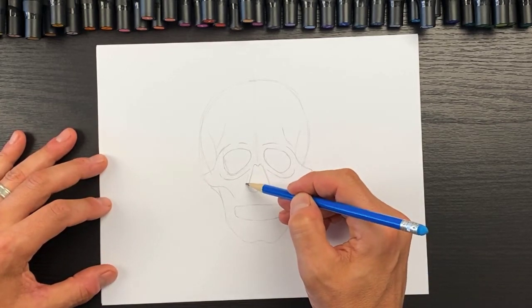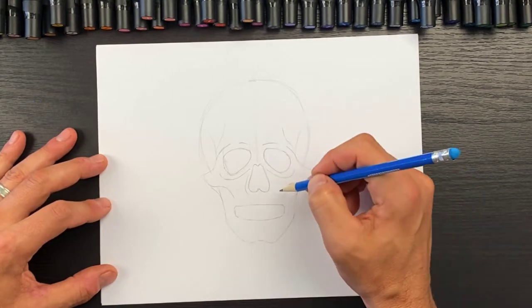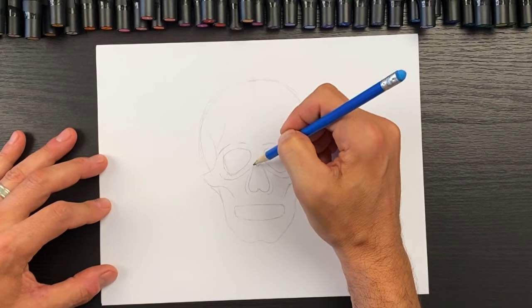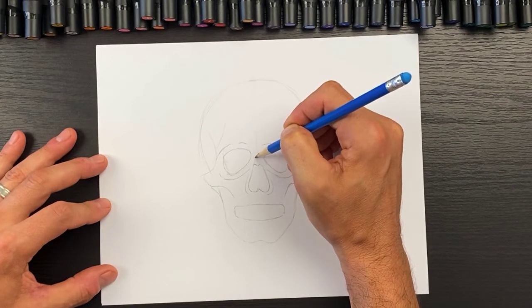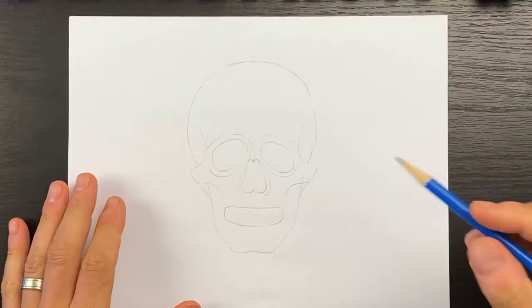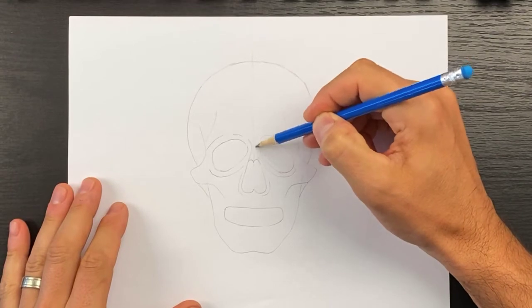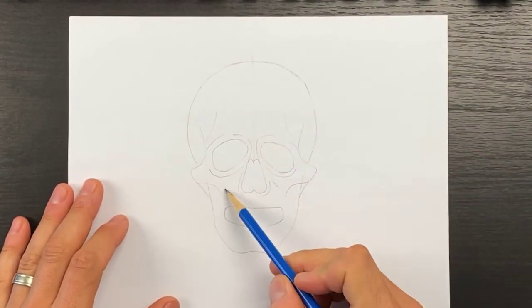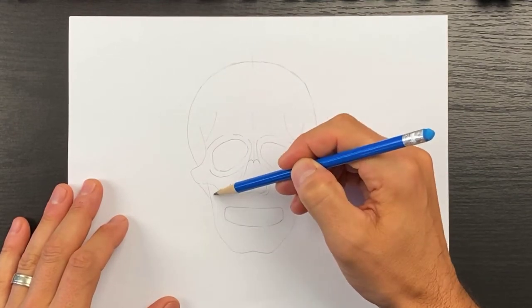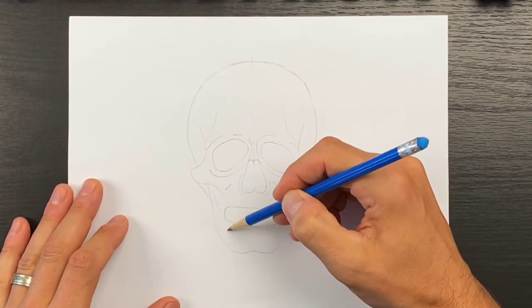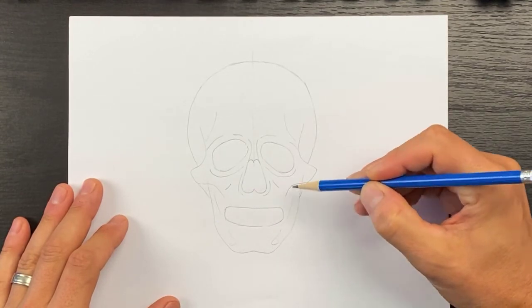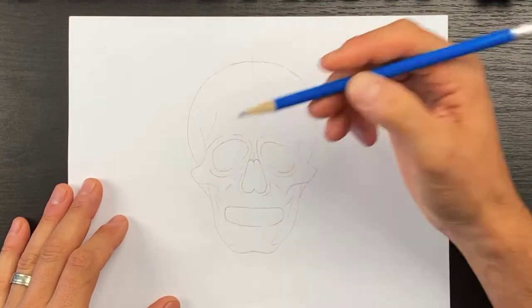So we'll come out a little bit like that. And then I'm going to extend this up. The top of the nose is going to come up. I'm going to continue around the eye. Okay, so then we're just going to continue over here where the nose is. And then I'm going to add a few more details around the skull shape, just some crease shapes.